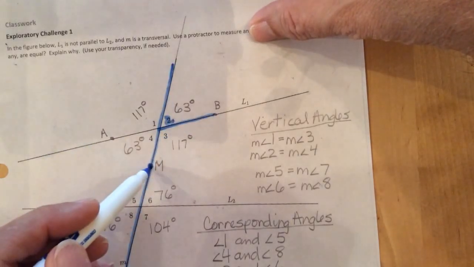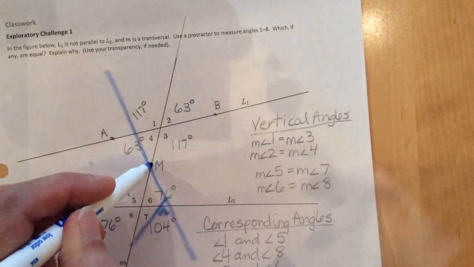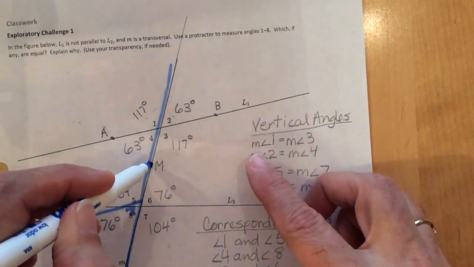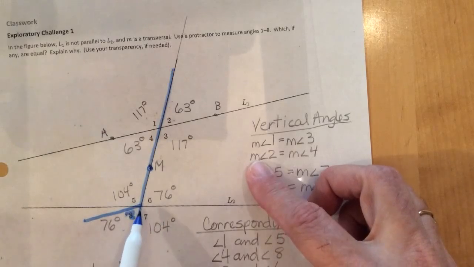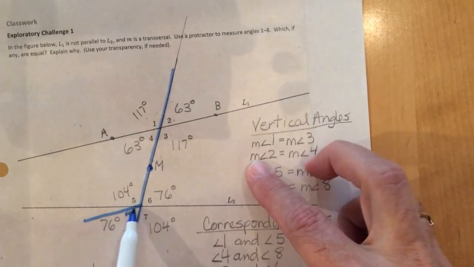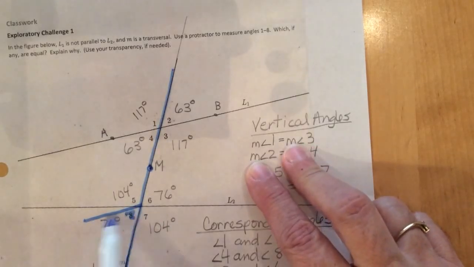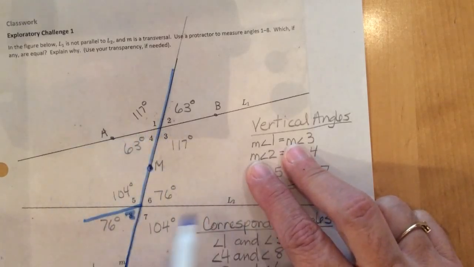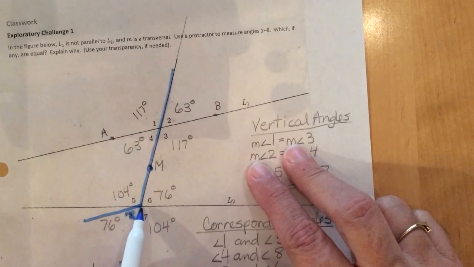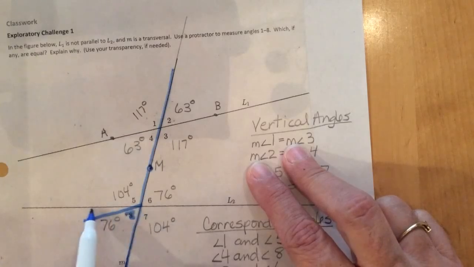I'm going to rotate around this point. I can get this to line up, but notice this segment here is parallel to L1. And I know that L2 is not parallel to L1, so this is never going to map on.